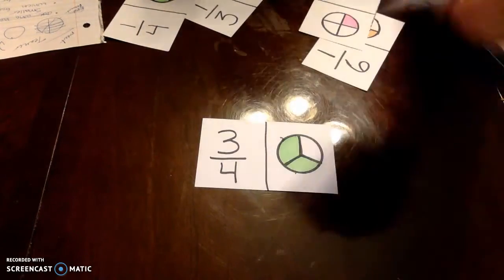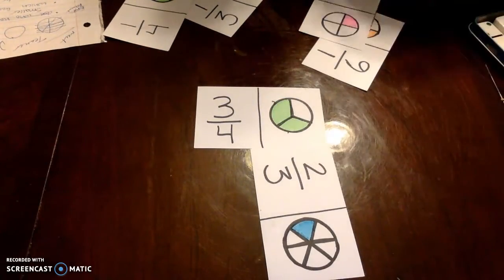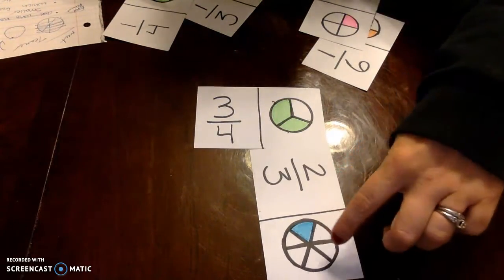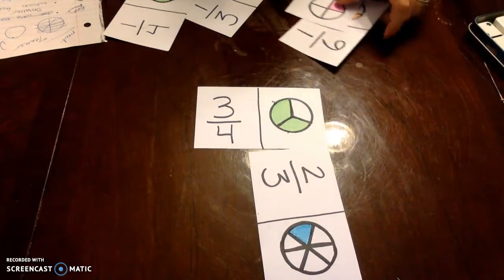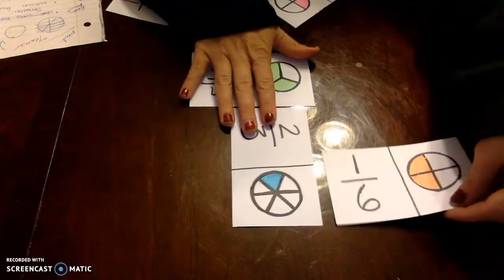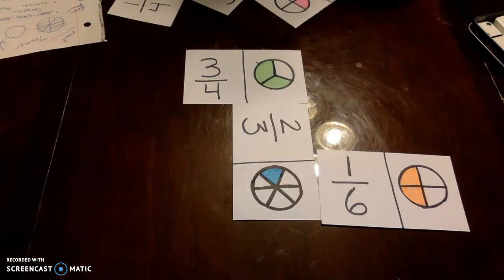So I found a match right here, and you make a domino. And then the next partner will go. So right here you have 1/2, 3, 4, 5, 6. And look, you have 1/6. And kids can keep playing until they win. So this will be for my more advanced.